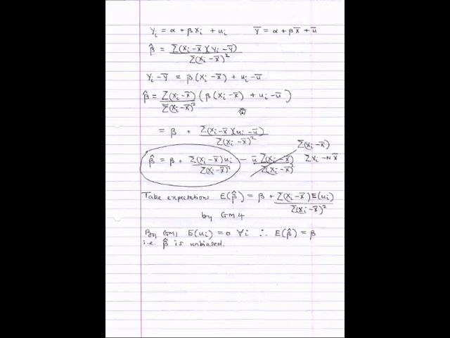Well, to do that we need to use the Gauss-Markov assumptions that we covered in the lecture. But first of all, let's just write down our regression model. We've got y equals alpha plus beta xi plus ui, and we have our estimate of beta hat equals the sum of xi minus x bar, yi minus y bar, over the sum of xi minus x bar squared.